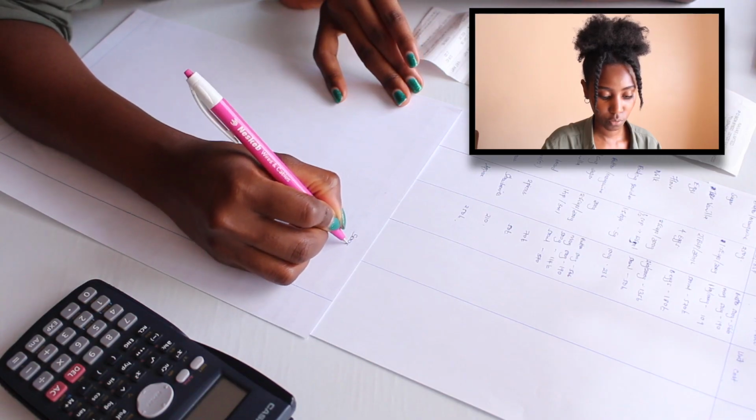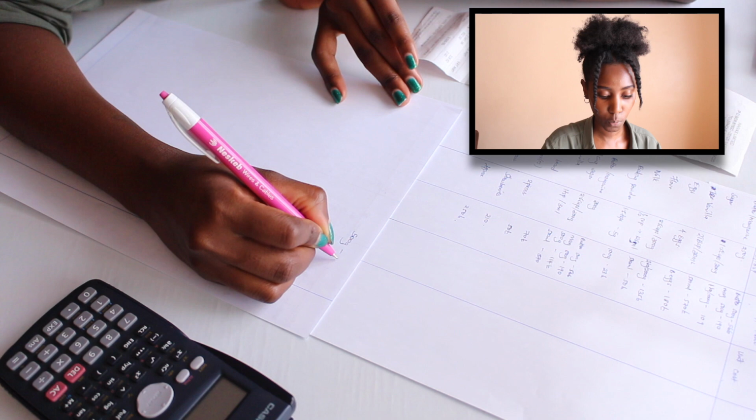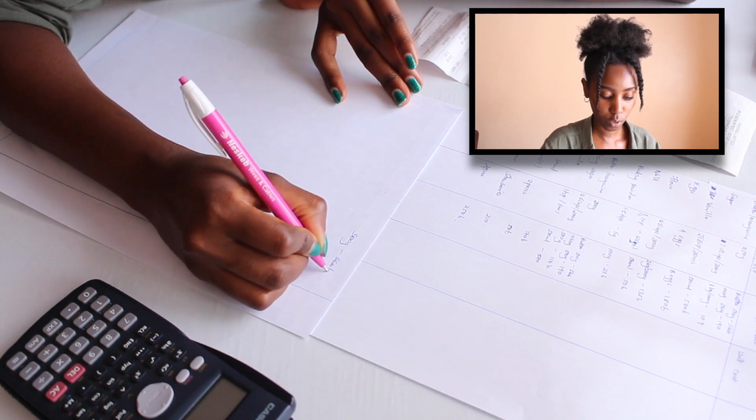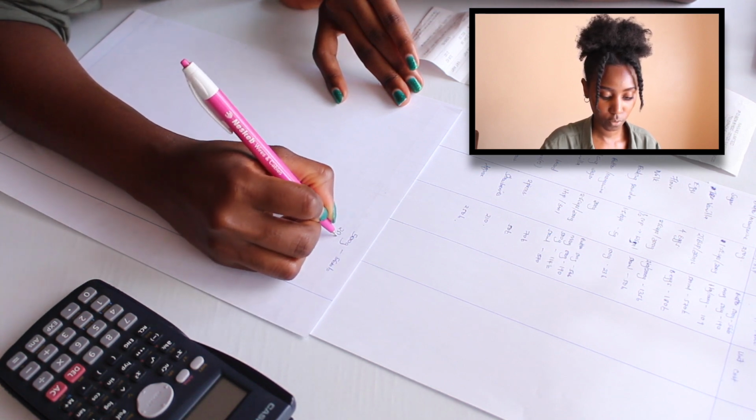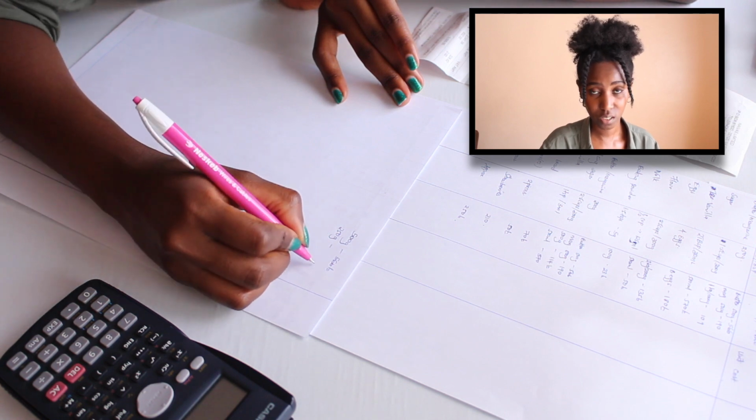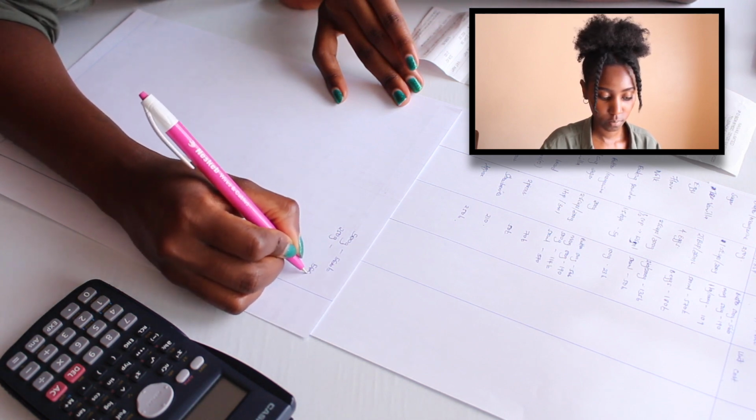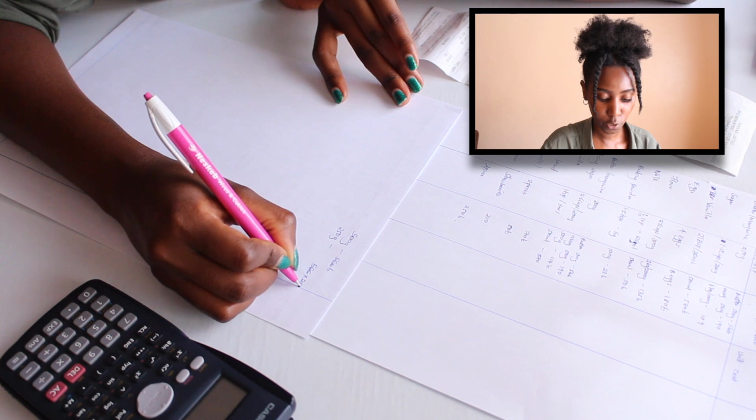So for example, for butter, 500 grams of butter is going for 566 bob. So we're looking for the cost of 250 grams of butter. This one is easy because it's just half. So yeah, basically you just cross multiply.